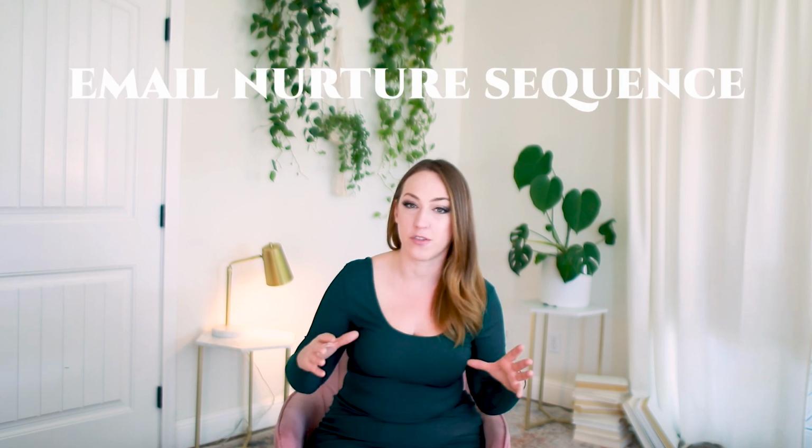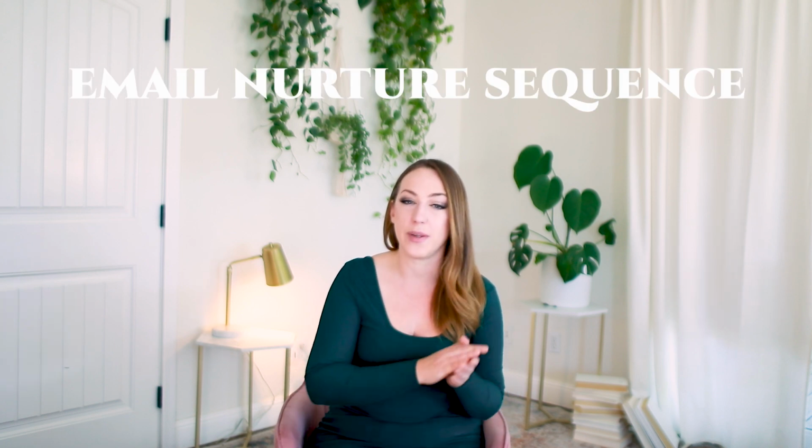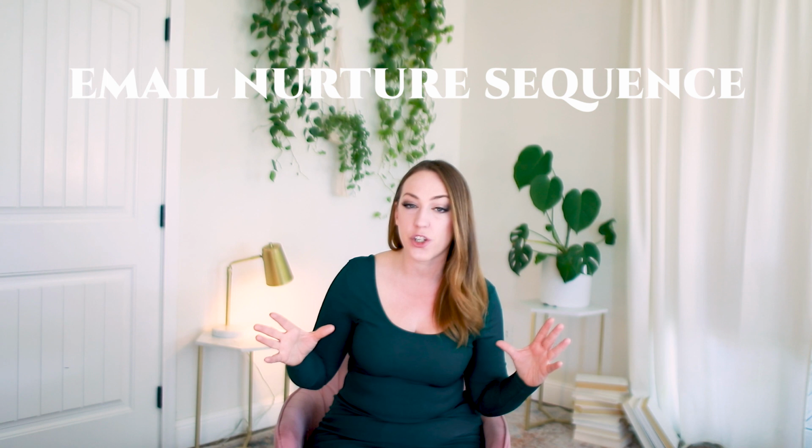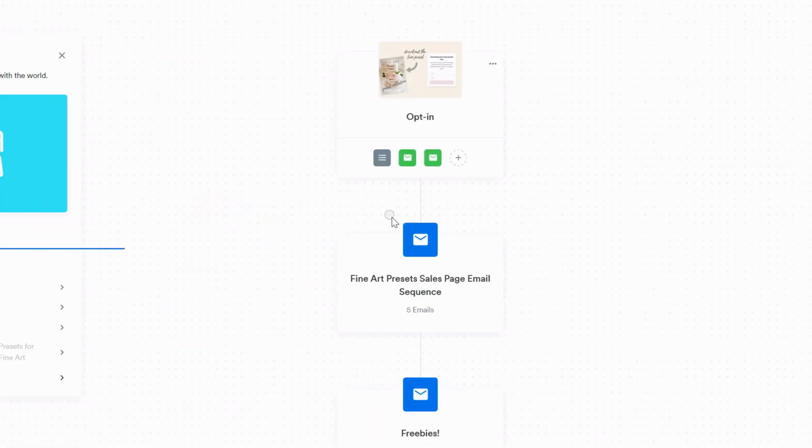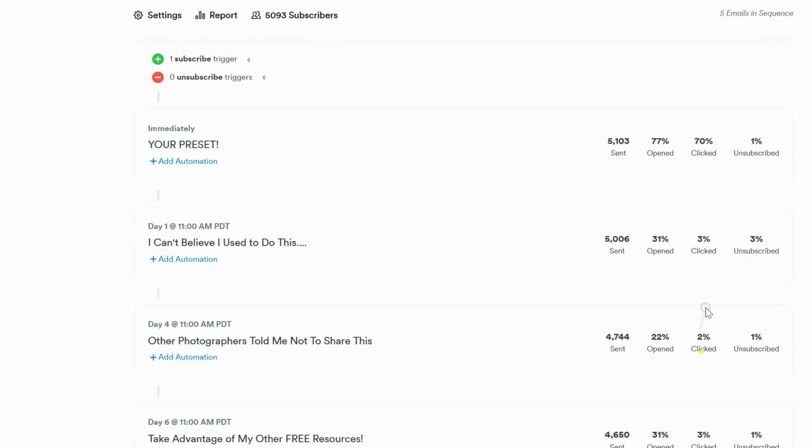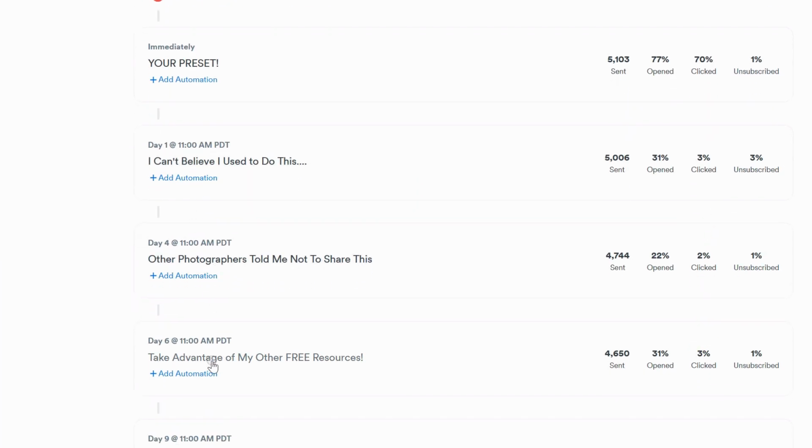What we want to do next is we want to create an email nurture sequence. This is going to be a series of additional emails that share valuable information with that potential customer. This is going to be additional free content. Do not pitch your product yet. We're going to set up 3 emails in our nurture sequence.